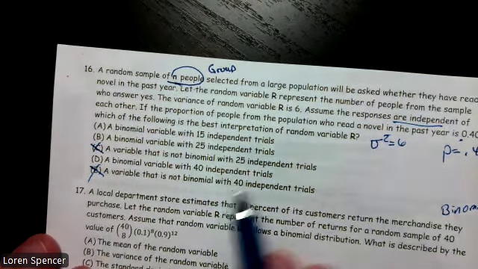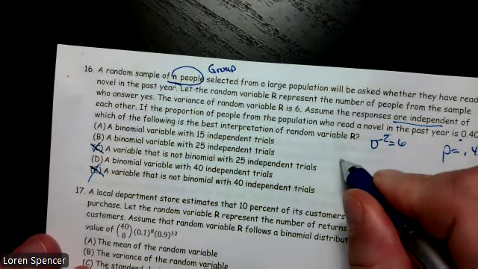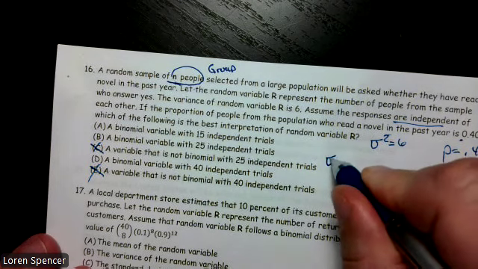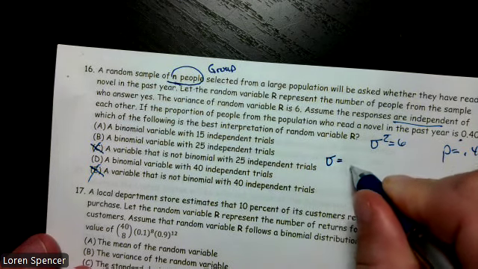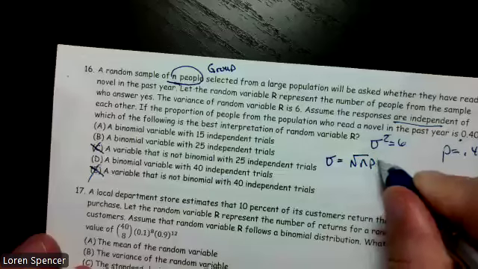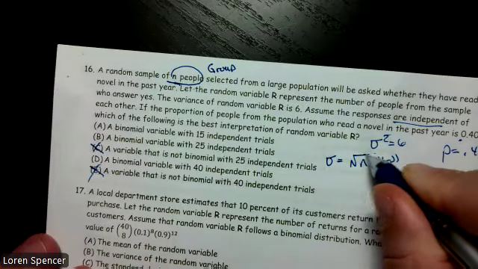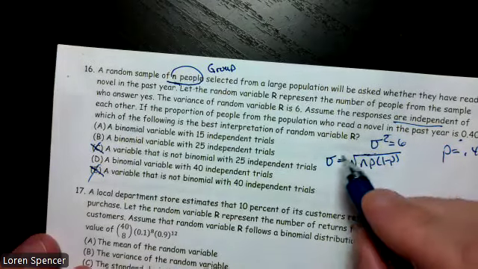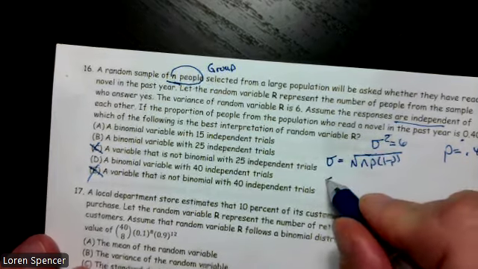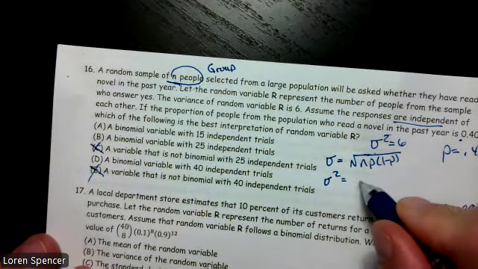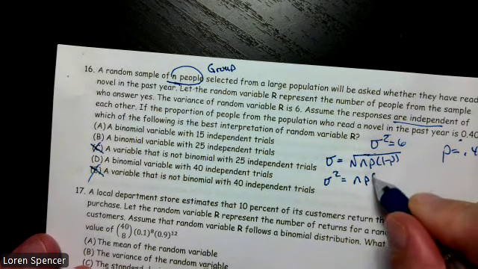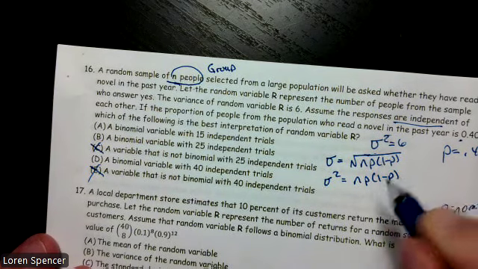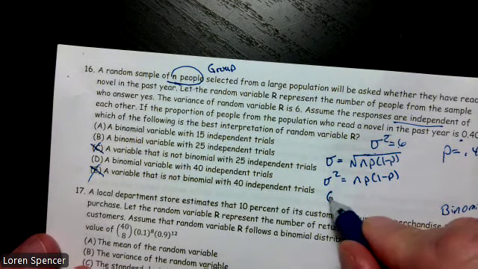Well, I need to know something. What I need to know is that the standard deviation equals the square root of N times P times 1 minus P. But that's not my variance. If I square it, my variance is N times P times 1 minus P. Oh, I know my variance is 6.